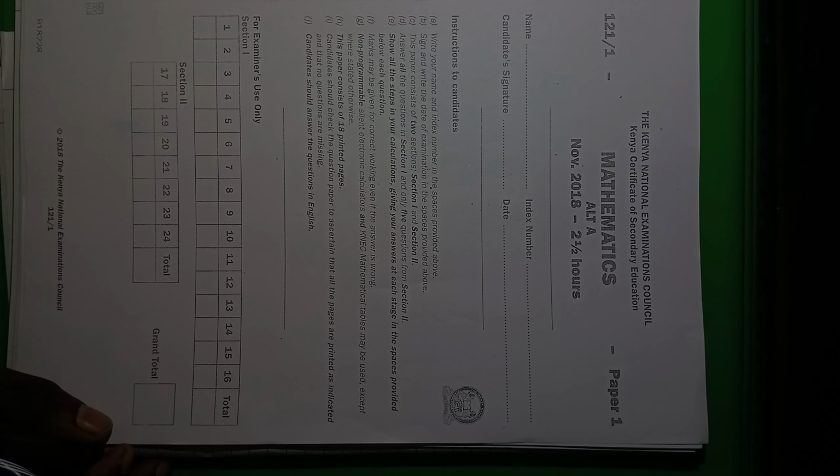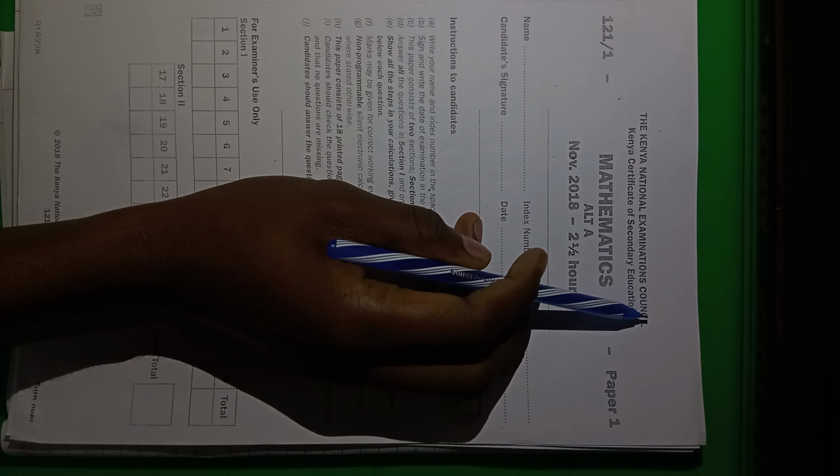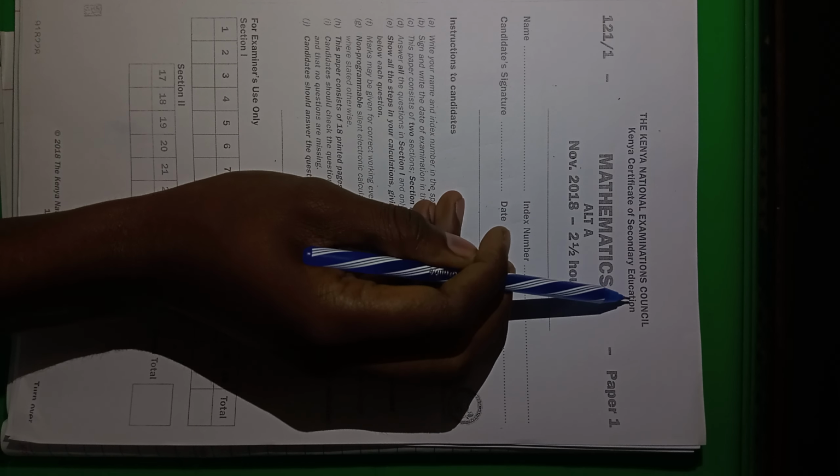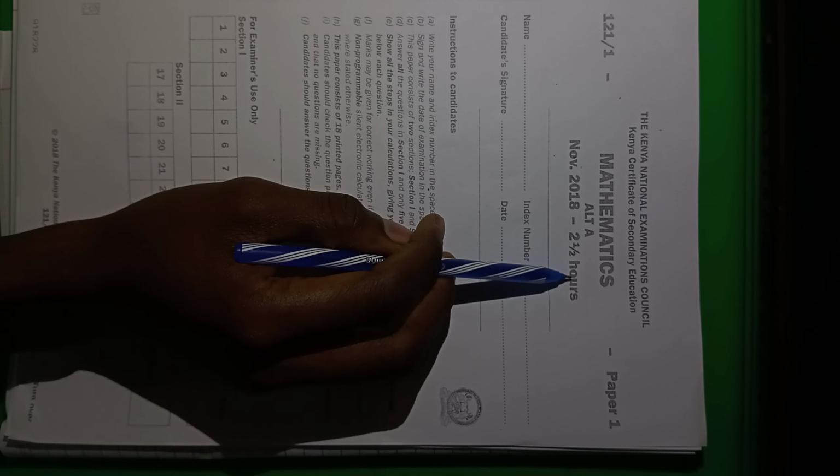Okay, let us revise this paper. This one is the Kenya National Examination Council, Kenya Certificate of Secondary Education Mathematics, Paper 1, Alternative A, November 2018, 2.5 hours. So here are a number of instructions.